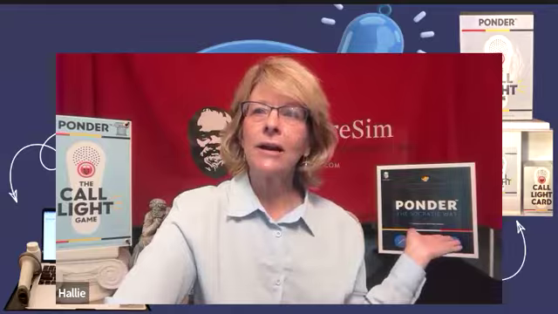So the way this works is we have 2 games with Life Care Sim, and one is Ponder, the Socratic Way, and the other one is the Call Light game. And so you're going to combine these two in the simulation lab to create a hospital environment. So the way you prepare is the night before, you're going to get your mannequins ready for your students.